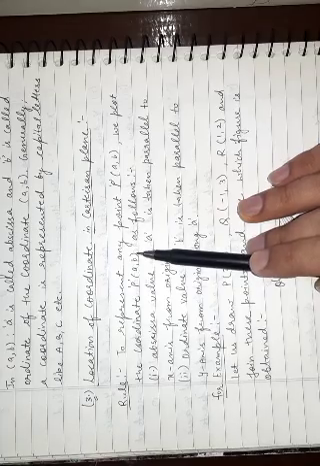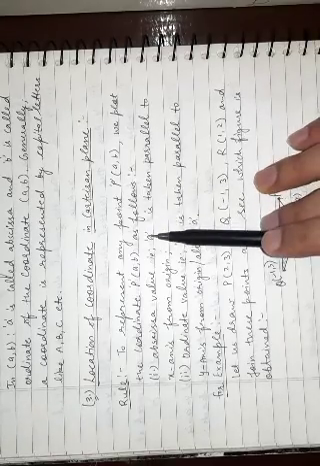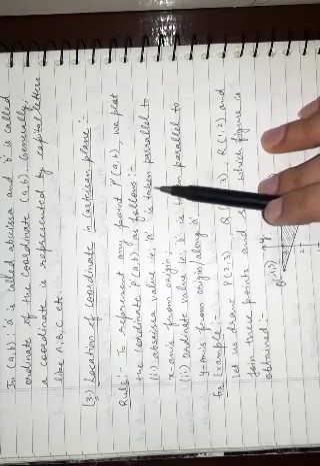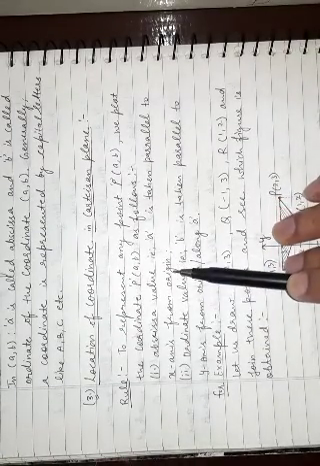Abscissa value here is a. We take a parallel to the x-axis from the origin. Whatever the value of a, we take that much distance parallel to the x-axis from the origin. So our reference point is always the origin.